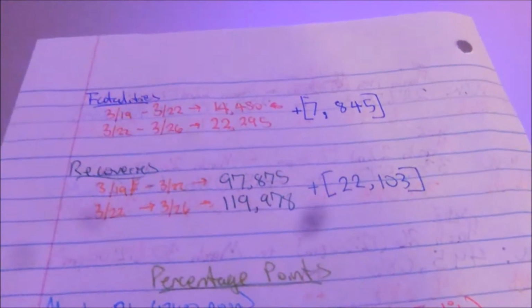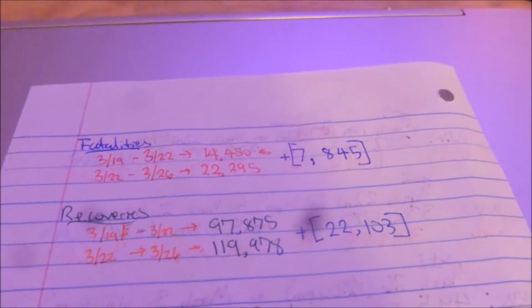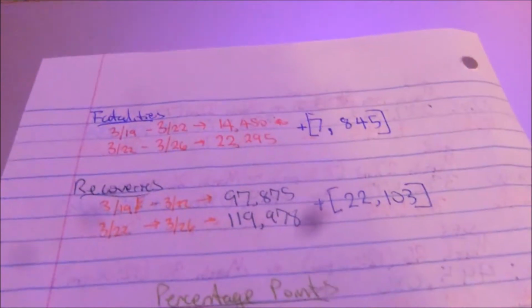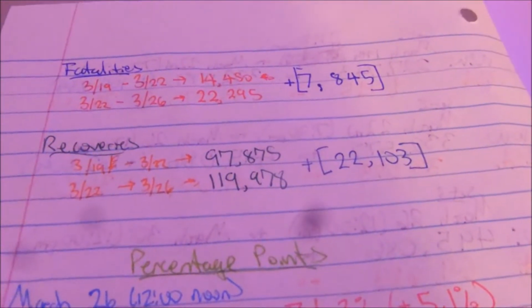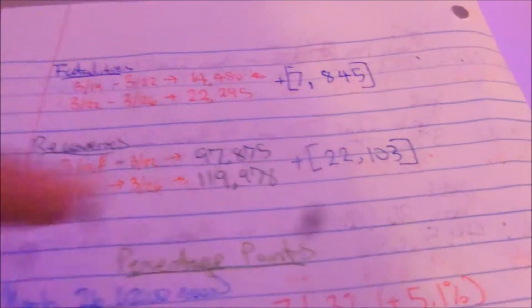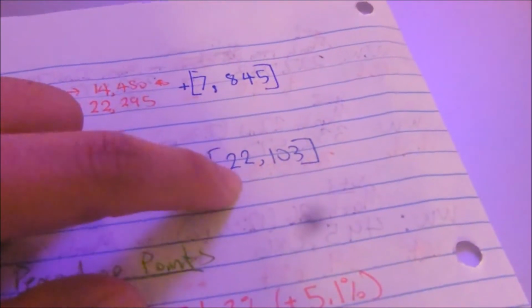Total number recovered, 22,103. So even though we've added more cases worldwide, and even though more people are dying day by day, there are still a lot of people that recover a lot faster. So I like to see this number keep going up over the number of fatalities.